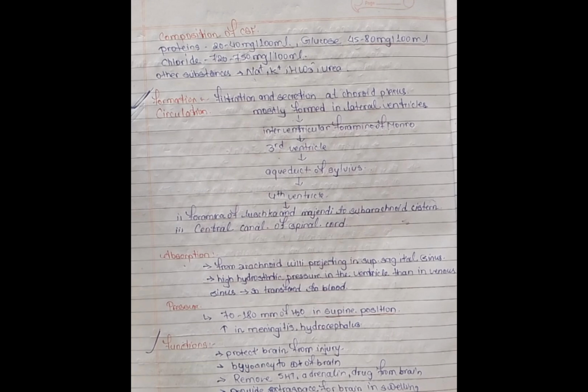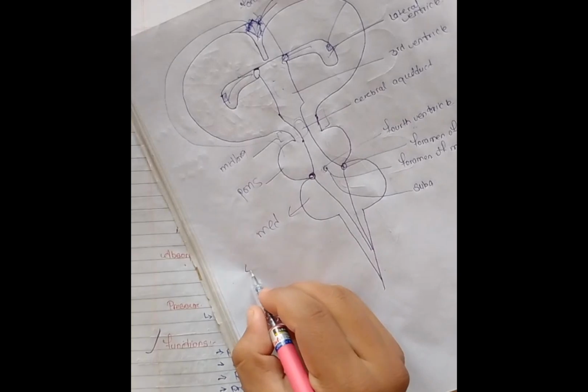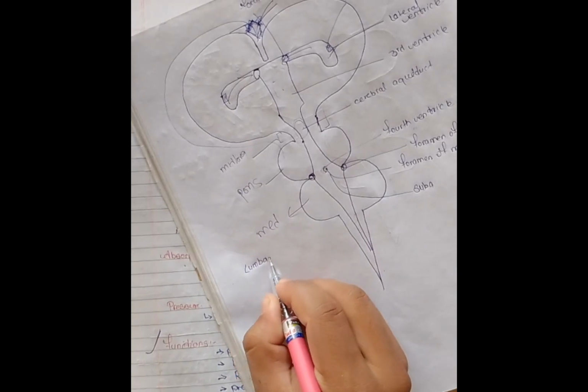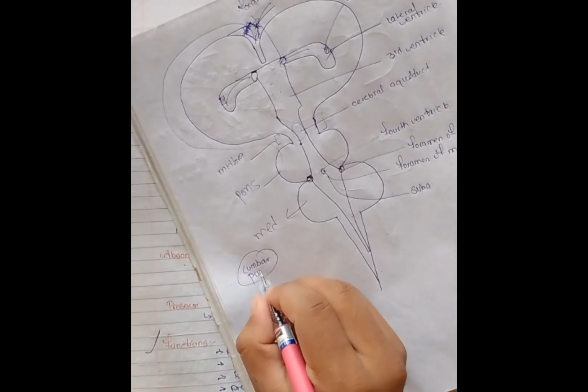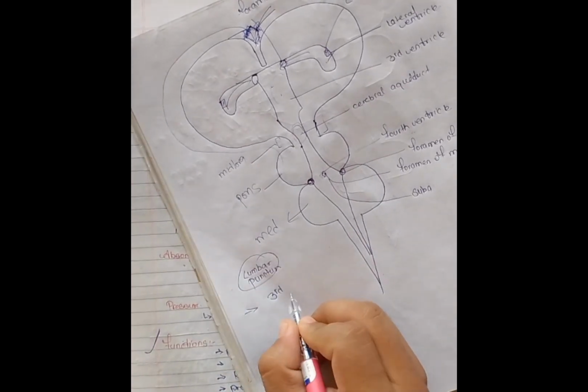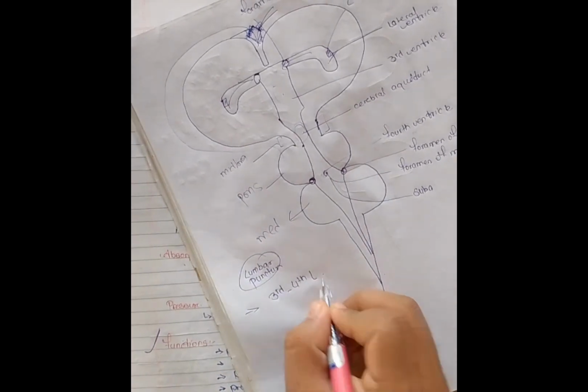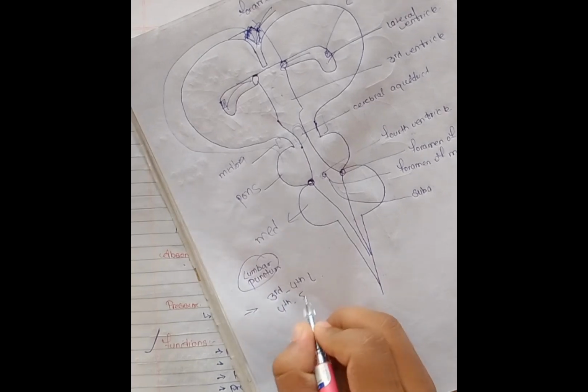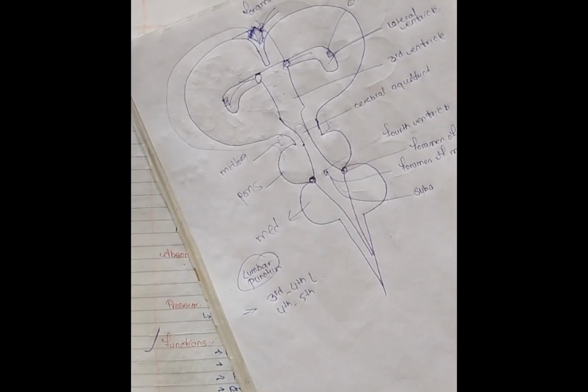Now, one small topic remaining is lumbar puncture. Here, lumbar puncture is done mainly between the third and fourth lumbar vertebra, or the fourth and fifth lumbar vertebra. The spinal cord ends at the level of the first lumbar vertebra, so we can do the lumbar puncture in the interspace between the third and fourth lumbar vertebra, or the fourth and fifth lumbar vertebra.